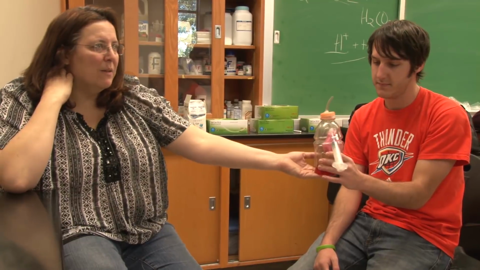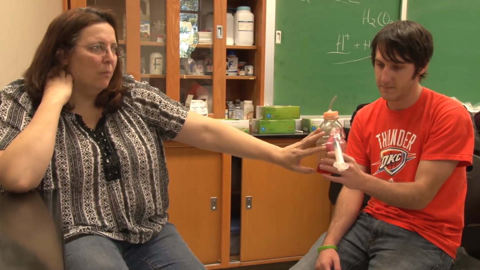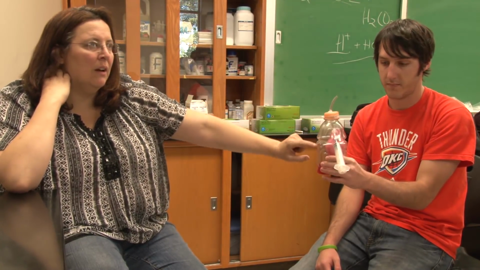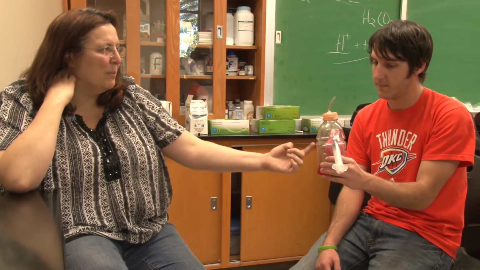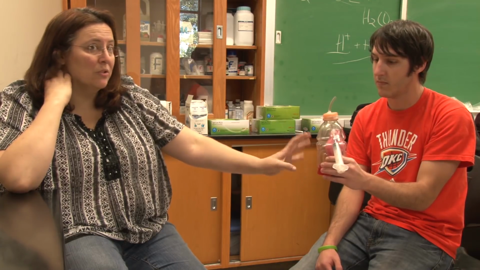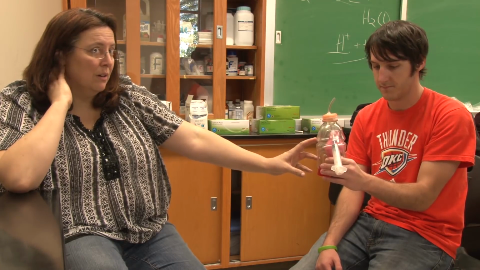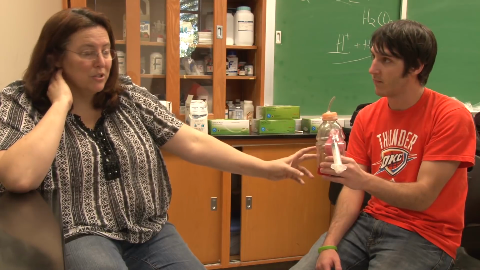So when the diaphragm's at rest, we have equal pressure on the inside of the balloon and outside the balloon. What does the pressure outside the balloon represent in the chest? The pleural pressure. So right now, the pleural pressure, or the intrapleural pressure, is equal.